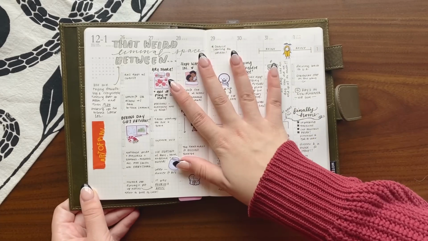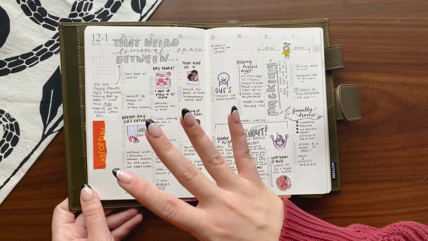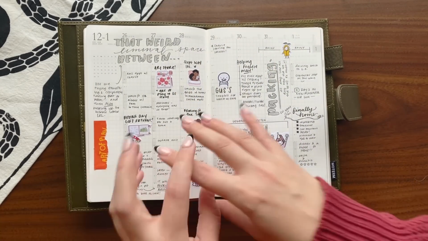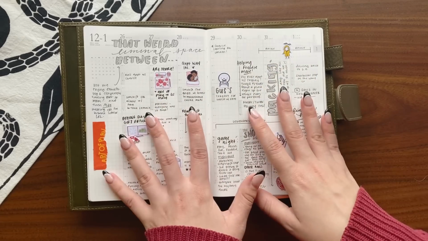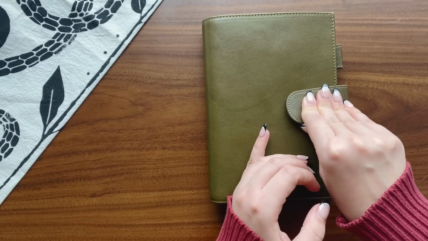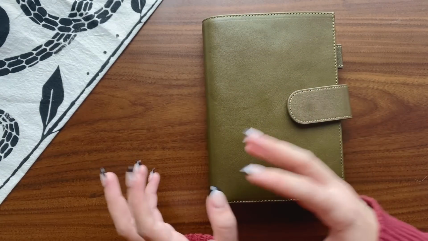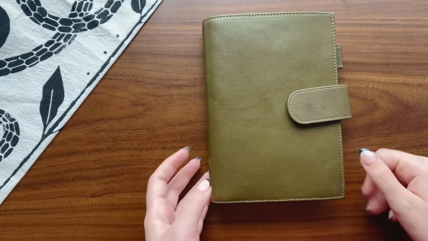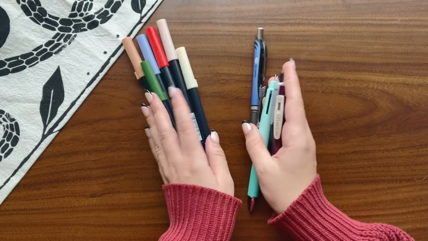So I have a different style for memory keeping than I do for actually functionally planning, and I keep them separate because this one I like to be more embellished and the other one I like to be more plain. So definitely noting your different styles from planner to planner and type of planner to type of planner is going to help you figure out what your style is as well. I also recommend figuring out what supplies you like to use.